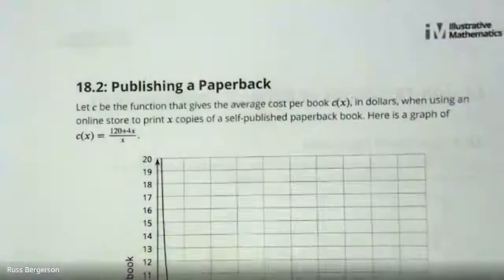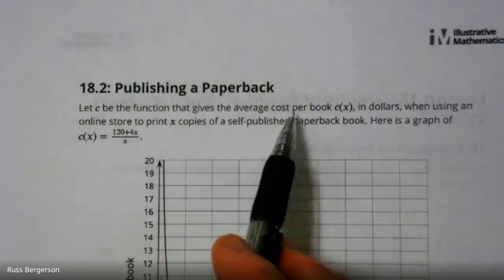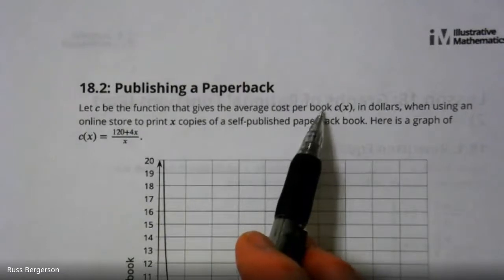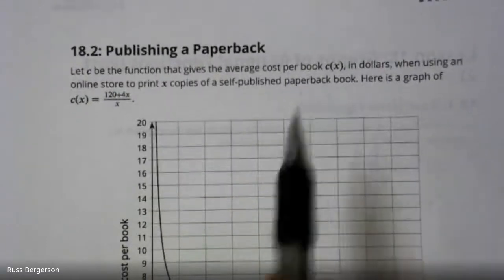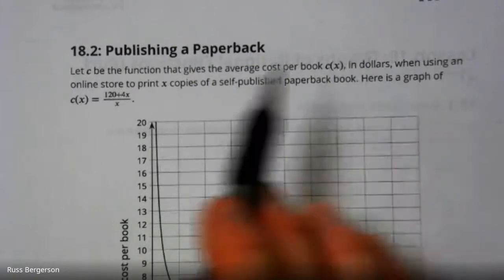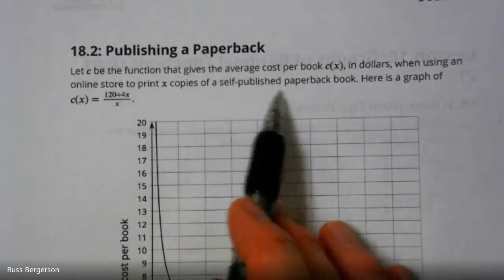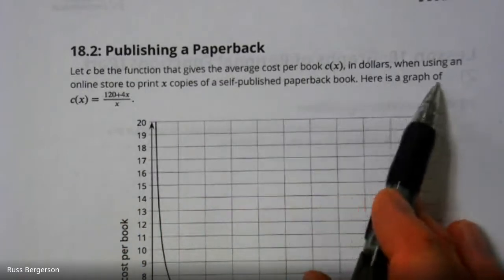Publishing a paperback book. Let C be the function that gives the average cost per book. And that's what threw me off a little bit when I did this the first time. They're averaging the cost per book in dollars when using an online store to print x copies of a self-published paperback book. Here is a graph of this.